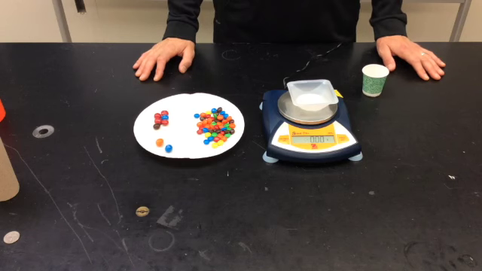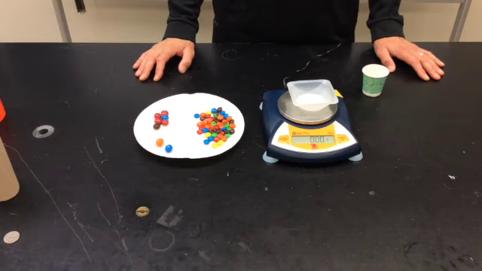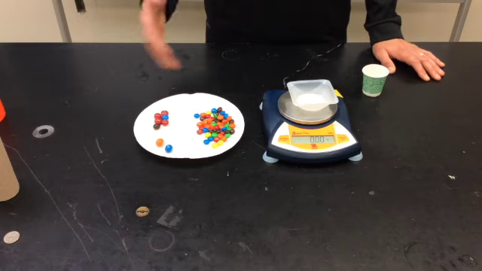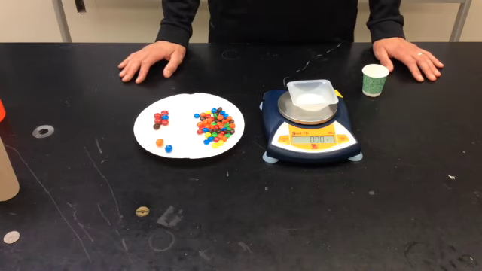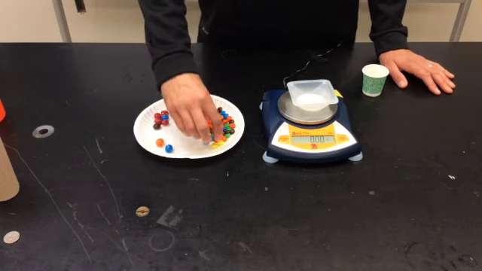All right, we are now ready for step two of the procedure, determine the number of each isotope. Each type of M&M represents a different isotope of the element M&Mium. And it's our job now to count each individual atom of each particular isotope. So we'll start with the plain M&Ms.